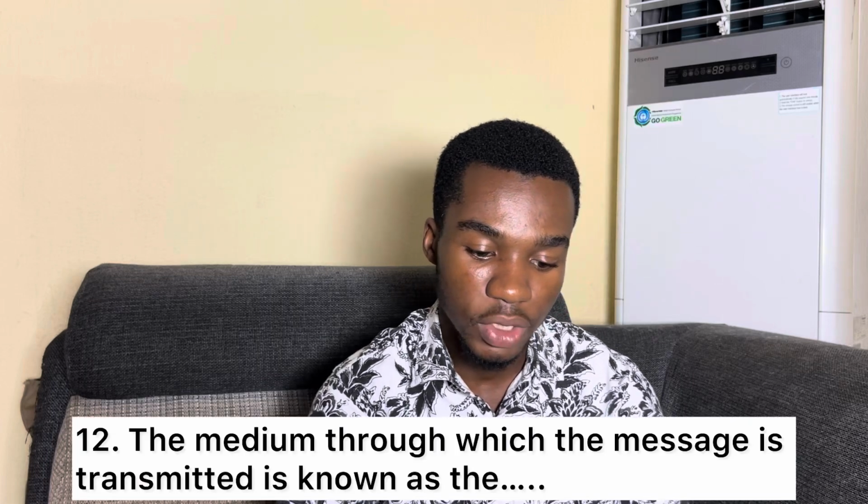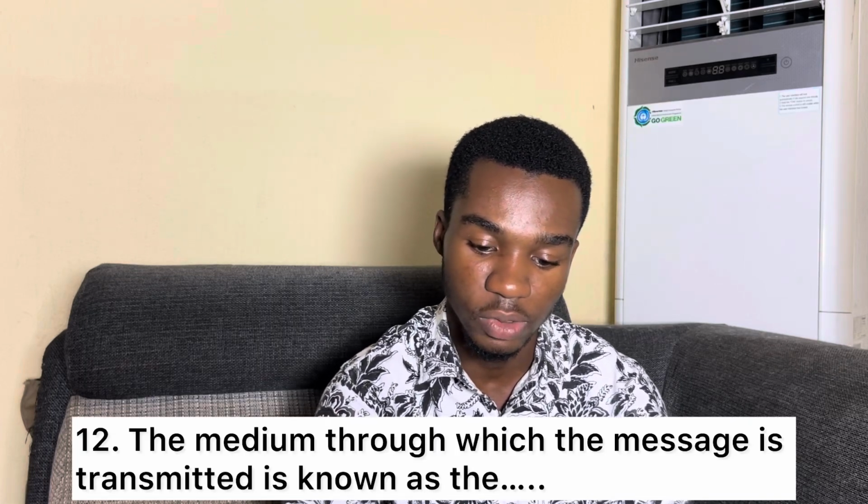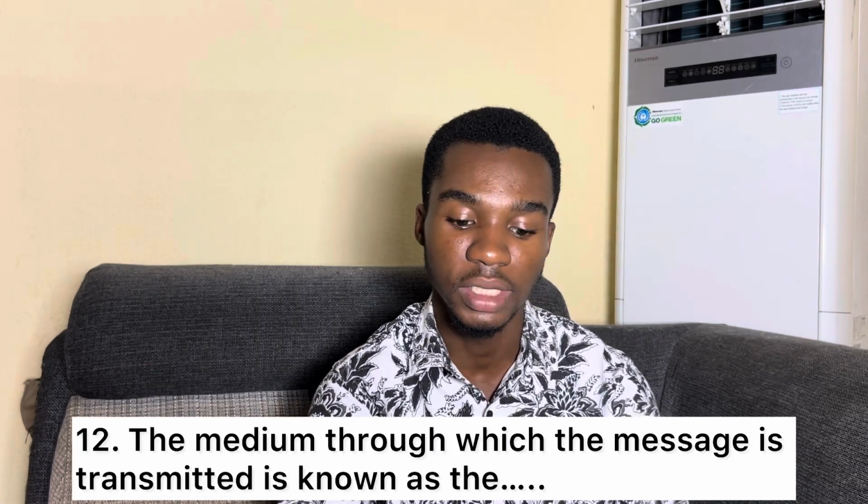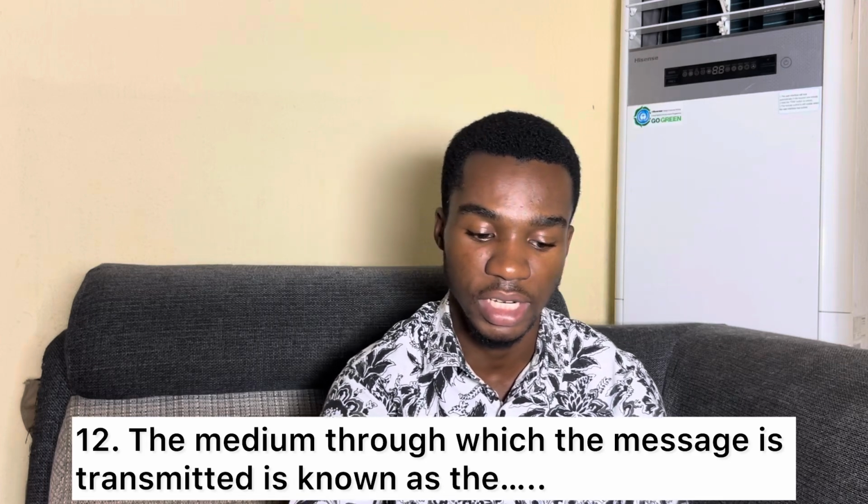Now I move on to number 12. Number 12 says the medium through which the message is transmitted is known as the dash. The medium through which the message is transmitted is known as the dash. So the answer is channel. Yes, so that's for number 12. Now I move on to number 13.